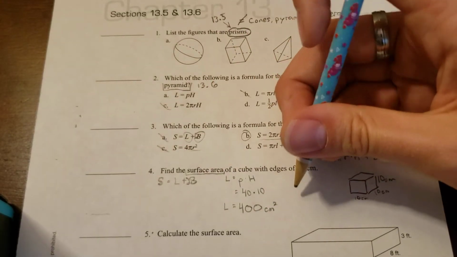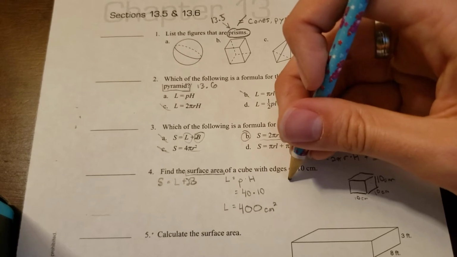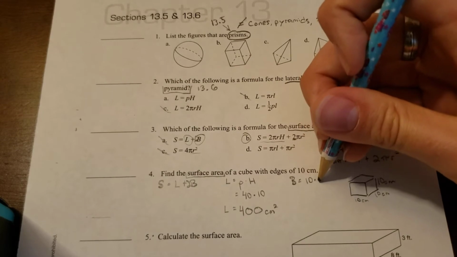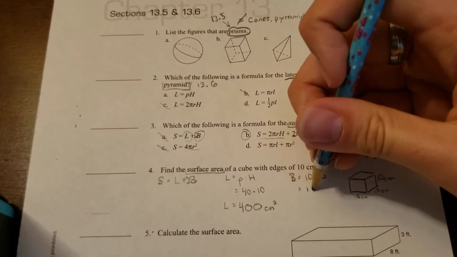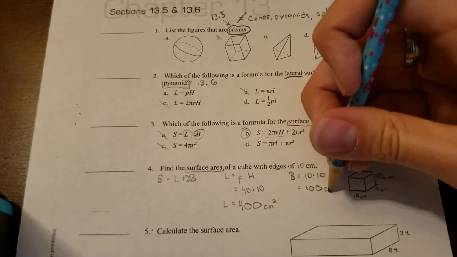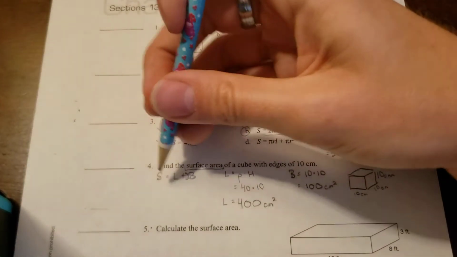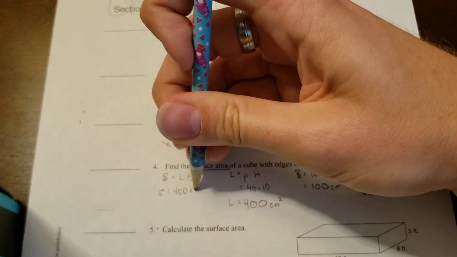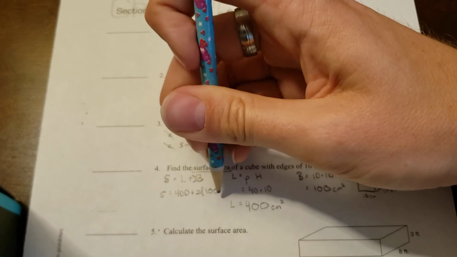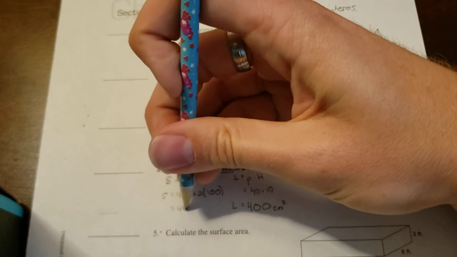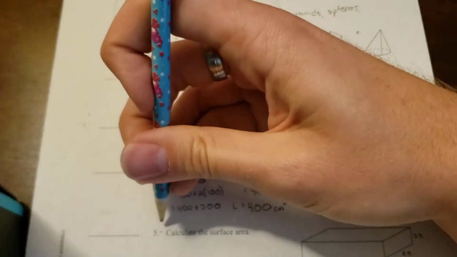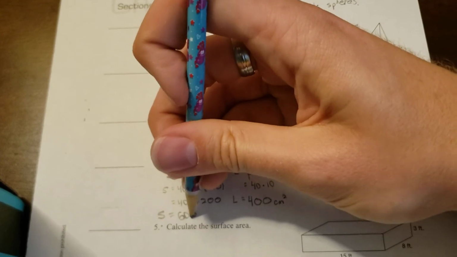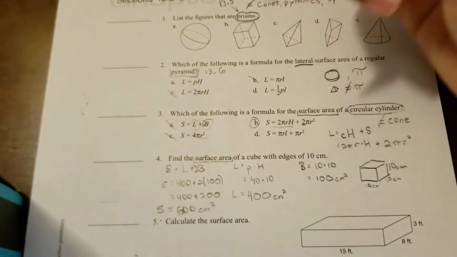Now my base is the area of the bottom, which is 10 times 10, 100 centimeters squared. If I plug these in, S equals 400 plus 2 times 100, equals 400 plus 200. So my surface area will equal 600 centimeters squared.